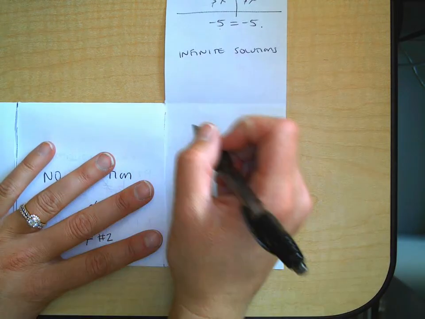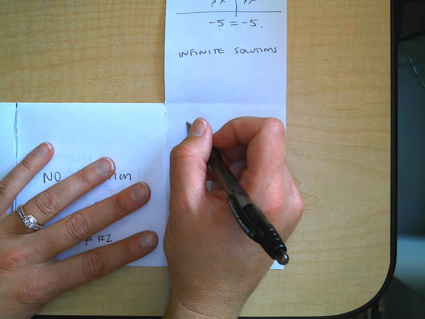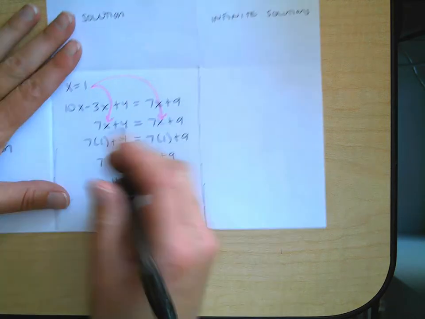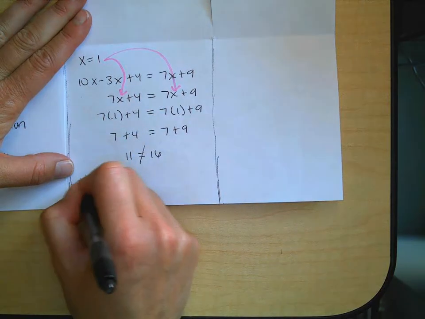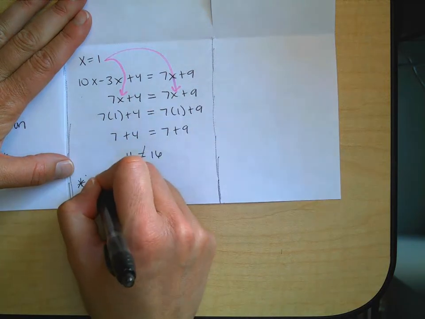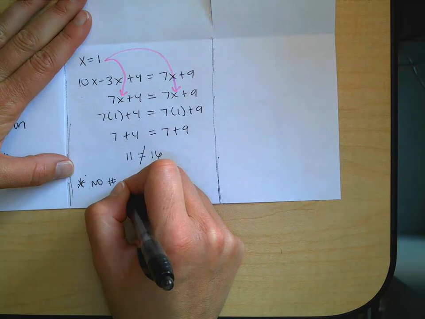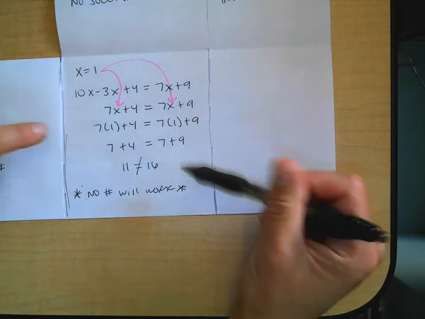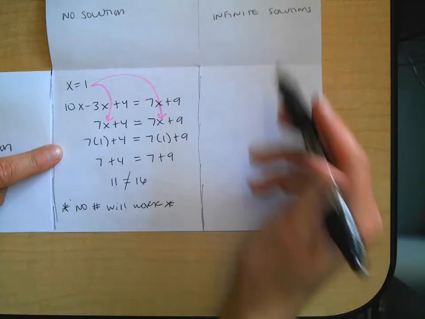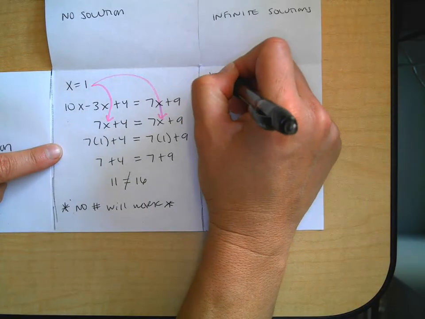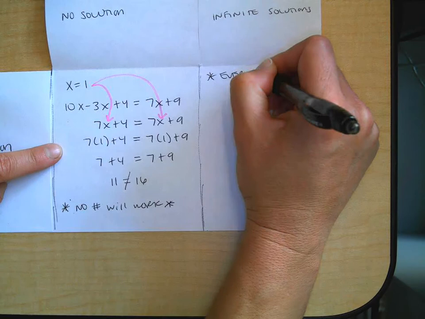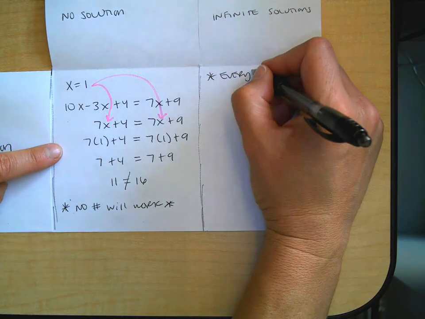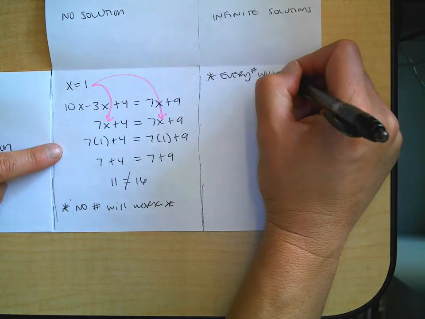So if you get a number equaling the same number, then this means that you have infinite solutions. Which means that every number that you plug in here will actually work. So let's, for example, so I'm going to open this one. Little key point for our middle one: that was for no solution. So no number will work. On here, every number will work that we plug in for x. Every number will work.